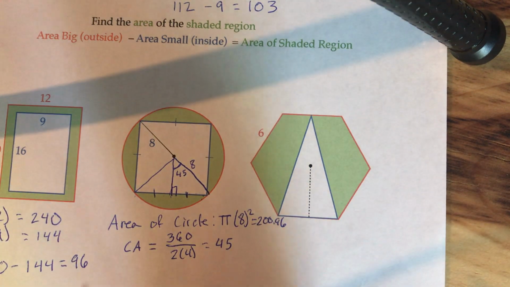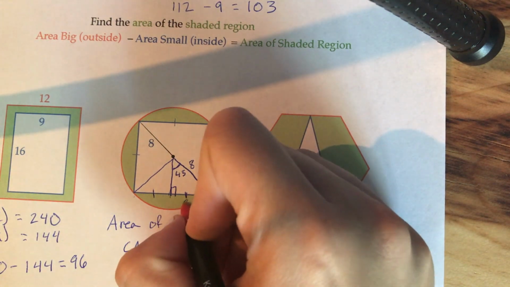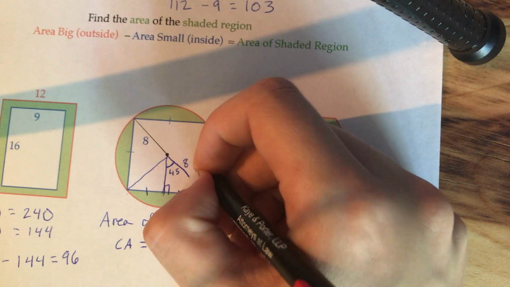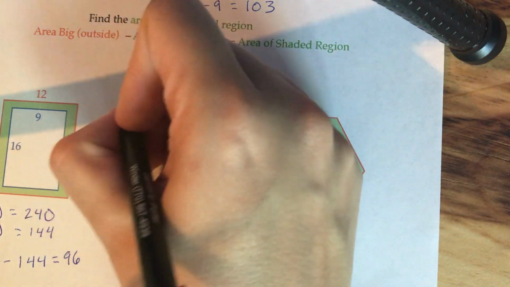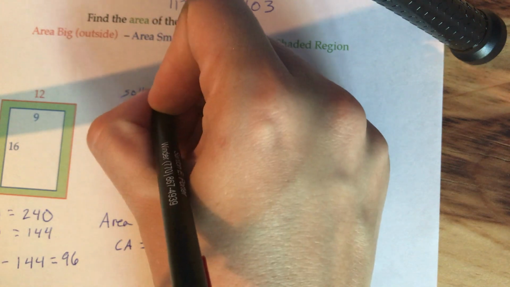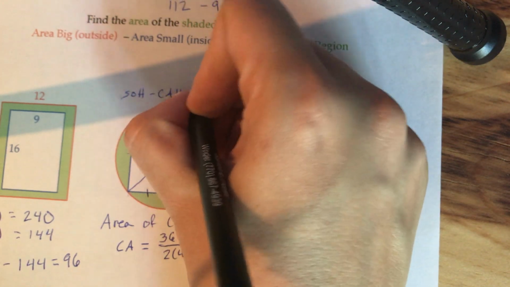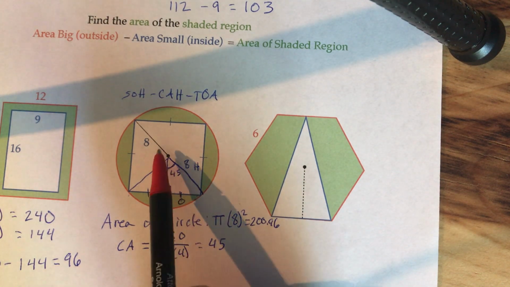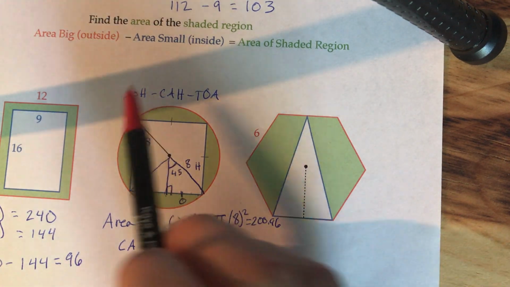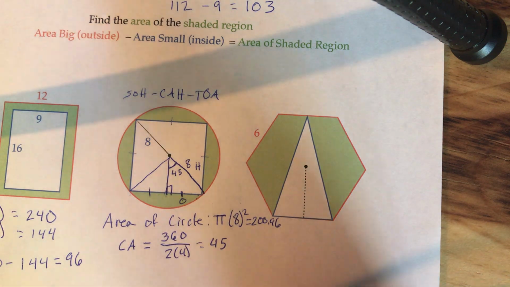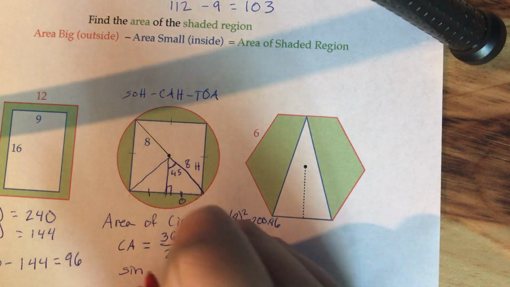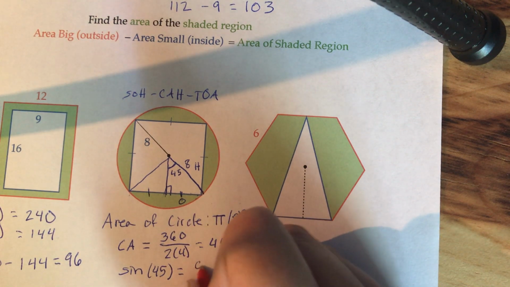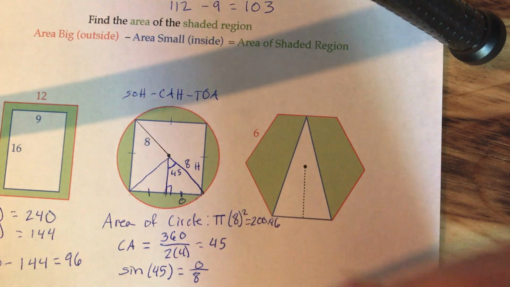Okay, so what I can do is, I know this is opposite of my angle, and since this is across from my right angle, this is my hypotenuse. So I'm going to go back to my SOHCAHTOA. I'm trying to find my opposite, and I need to use my hypotenuse. So opposite over hypotenuse would be sine. I'm going to do sine of 45 equals my opposite over my hypotenuse, which is 8.